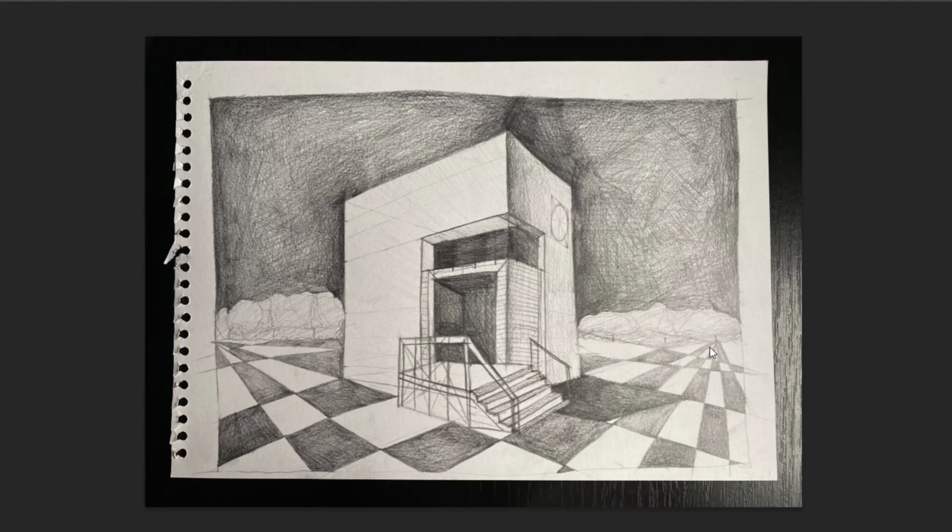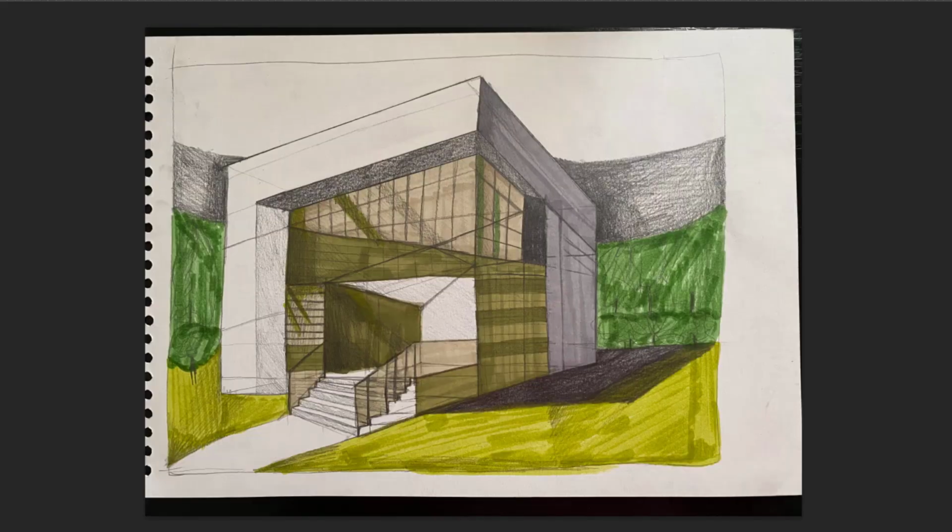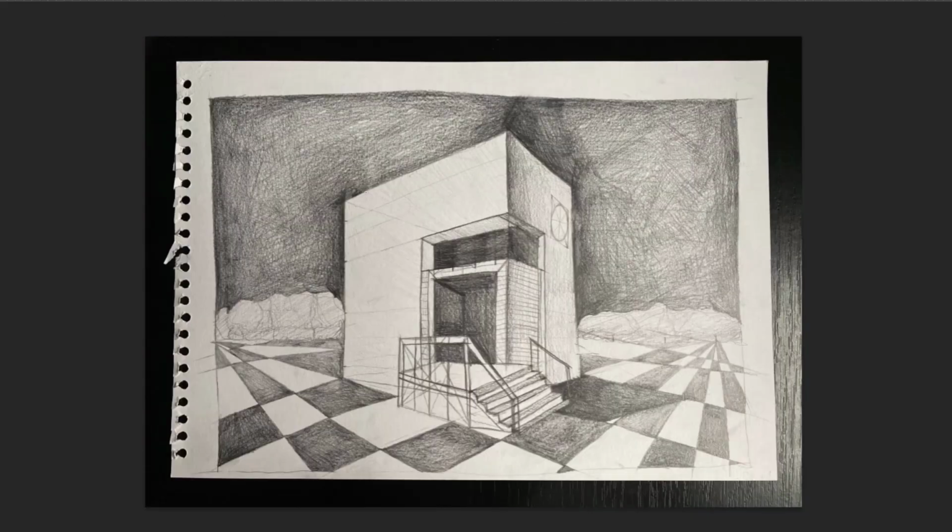Let's look at a couple of valid beginner drawings. So this is a good beginner drawing, and so is this. Okay, so if you're drawing like this, don't feel discouraged. It's quite good. It's the level you could have as a beginner.